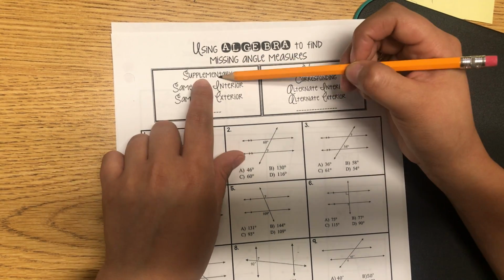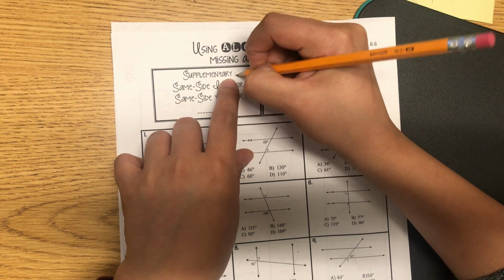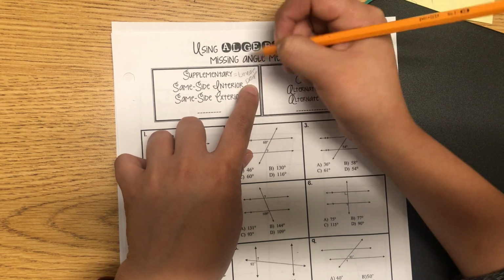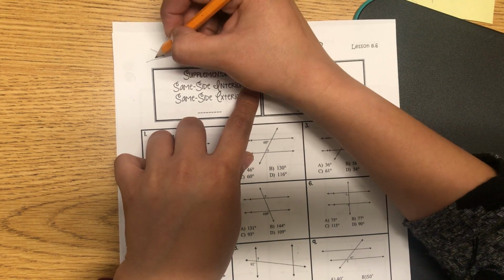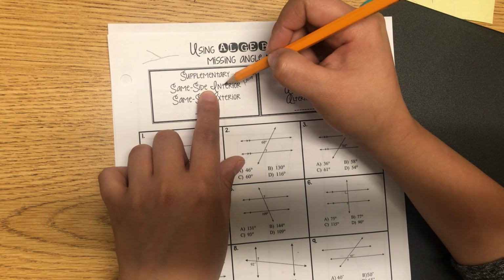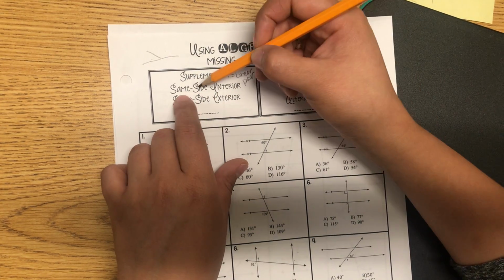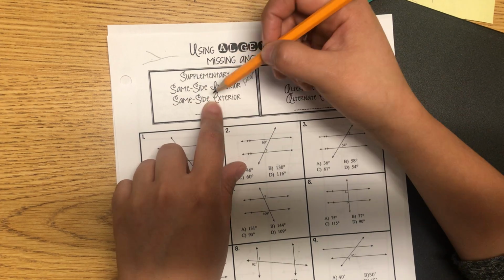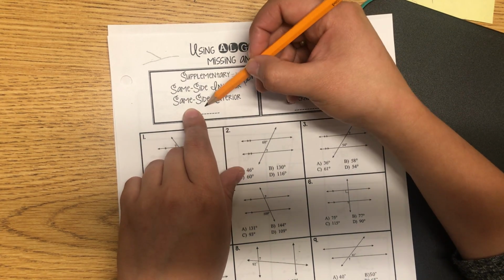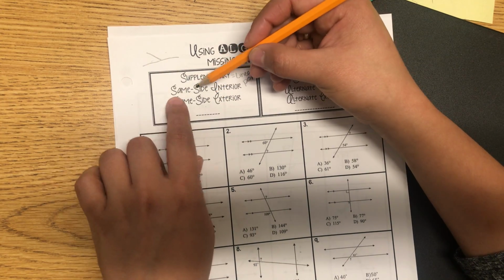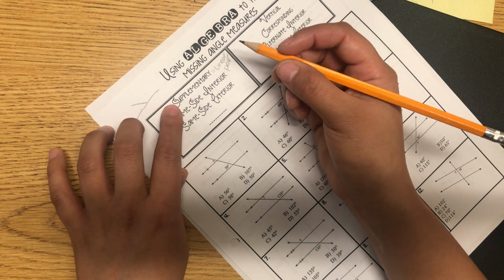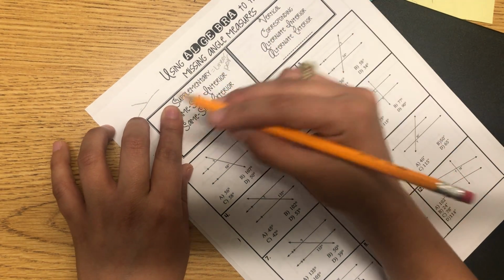So, we have supplementary, otherwise known as a linear pair. Remember, these are two that come together to form a straight line. So supplementary, same side interior, which means they're inside the parallel lines and on the same side of the transversal. Same side exterior, which means they're on the outside of the parallel lines but on the same side of the transversal. All three of these, whichever one you name them, because it starts with an S, they have a sum of 180.